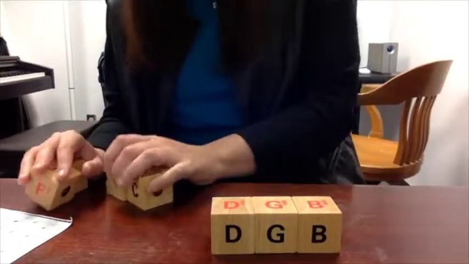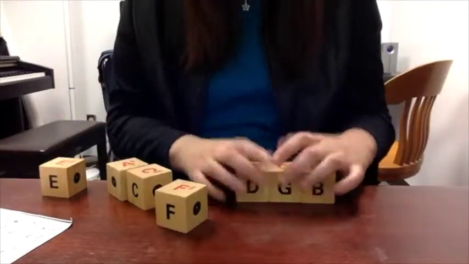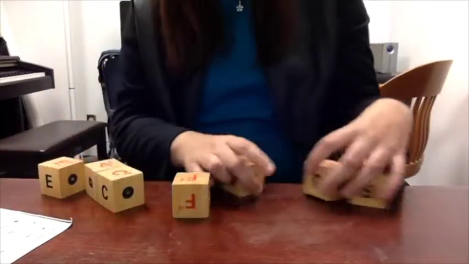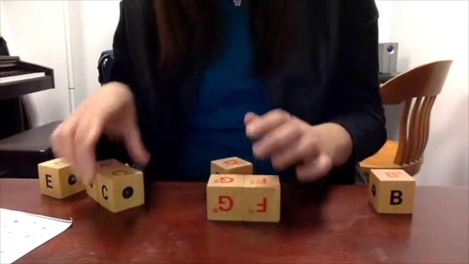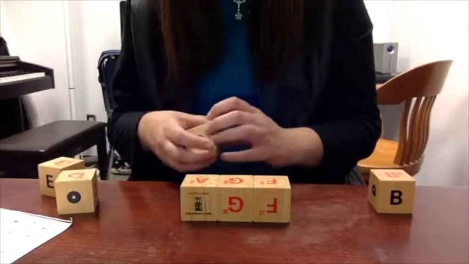Okay, now let's look at the minor chords. We're going to go back to F major. The first chord in this chord chart, the first 7th chord, is a D minor 7. So we're going to look at that one first.